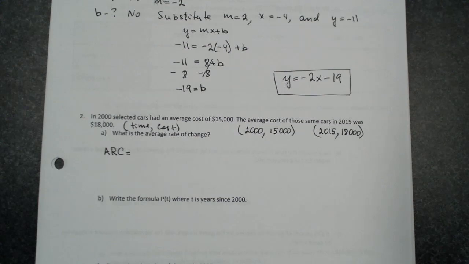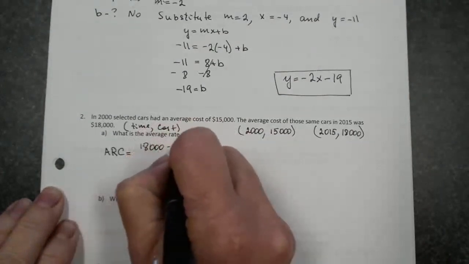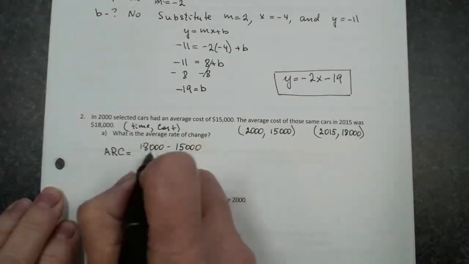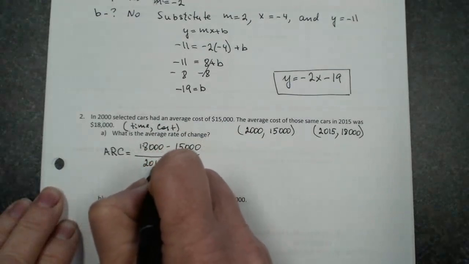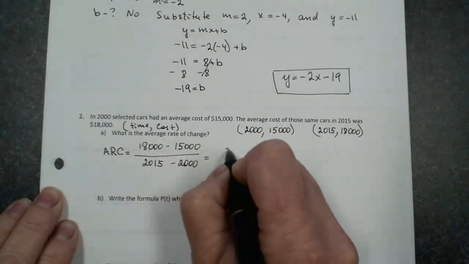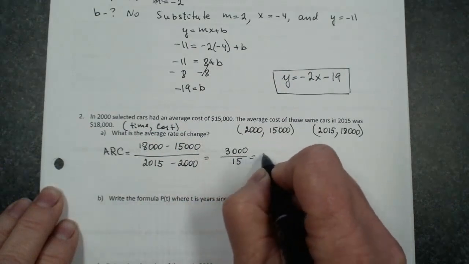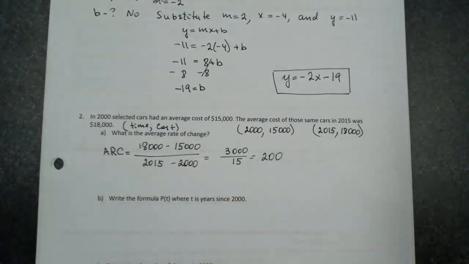It's average rate of change. Okay. $18,000 minus 15,000 over 2015 minus 2000. On top we have 3,000. On the bottom we have 15, and it will be 200.